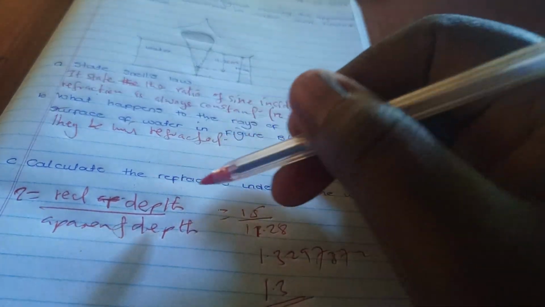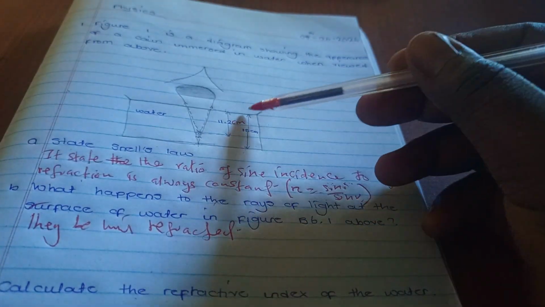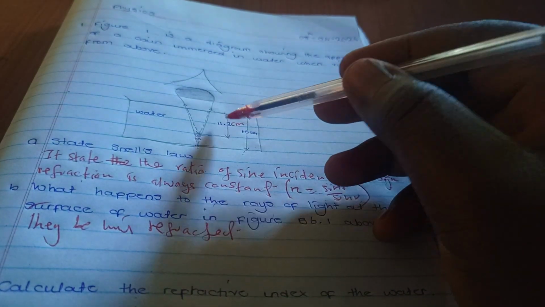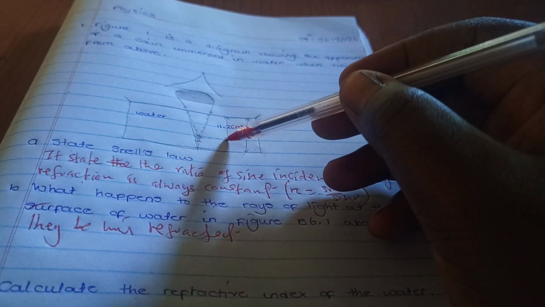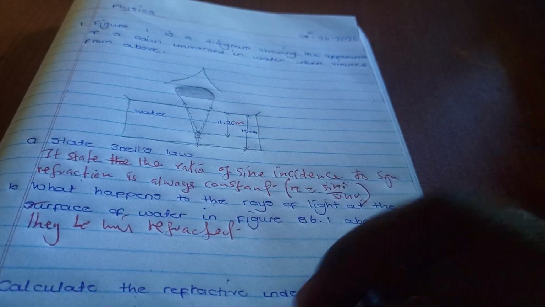So we say real depth over apparent depth, which means real is 15 from here to here. Then apparent is the distance from here where you are able to see the coin. Is it clear? So these are our final answers.